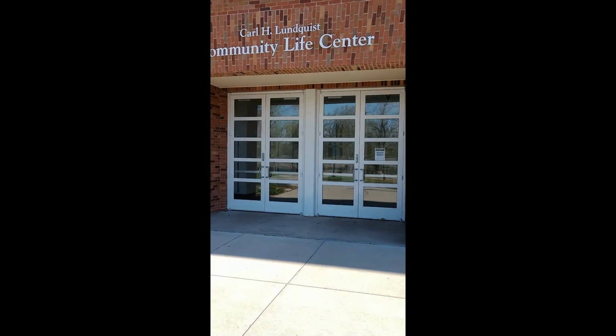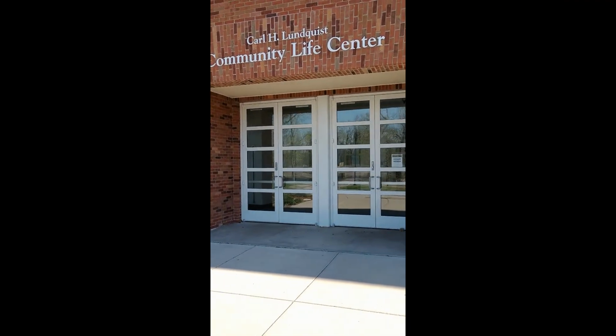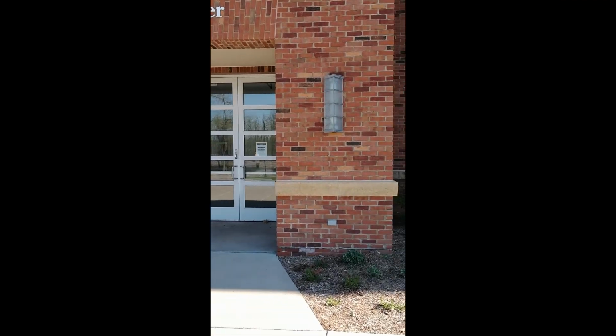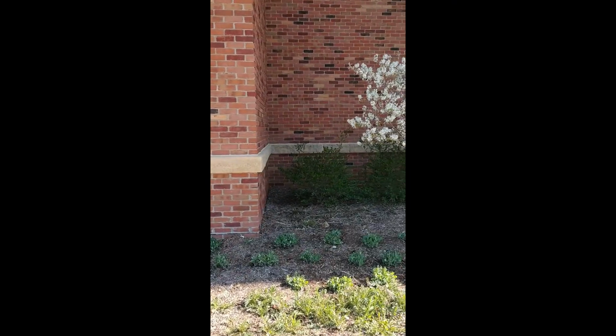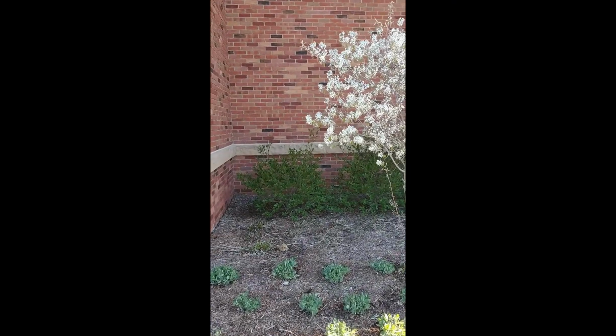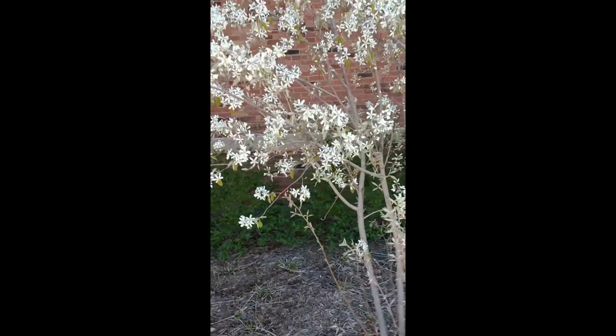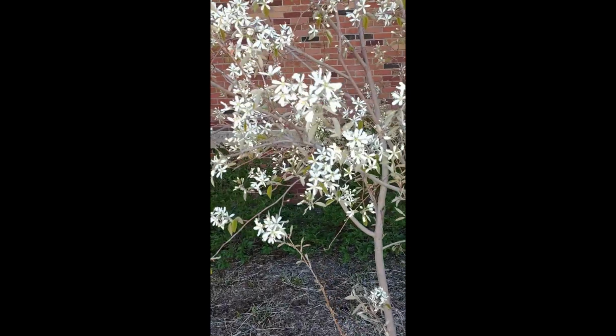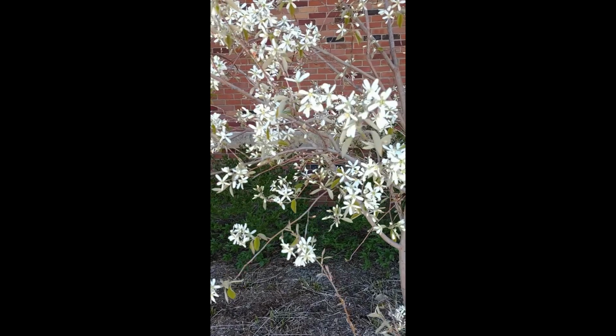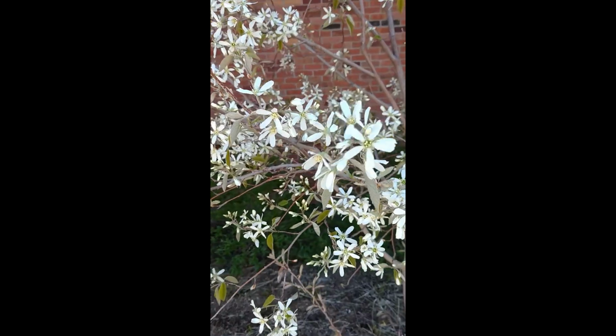Here we are in front of the Carl H. Lundquist Community Life Center, and I see 3 examples of flowering plants here. The first one is this tree, and so you can see lots of individual flowers.